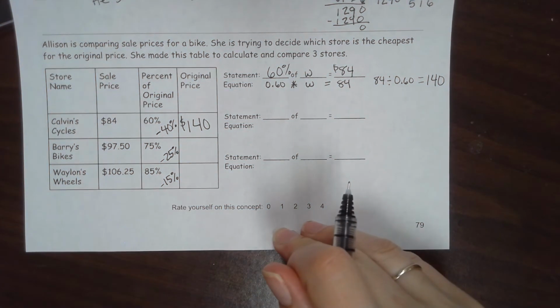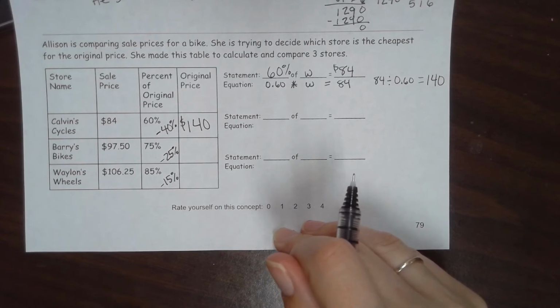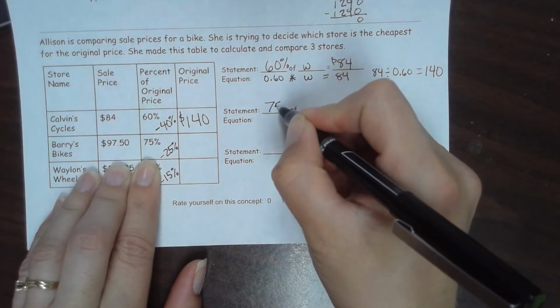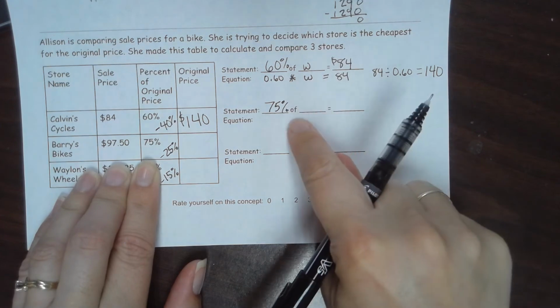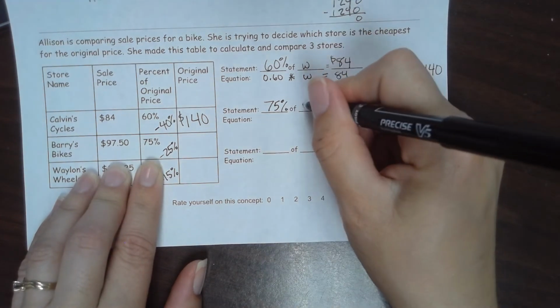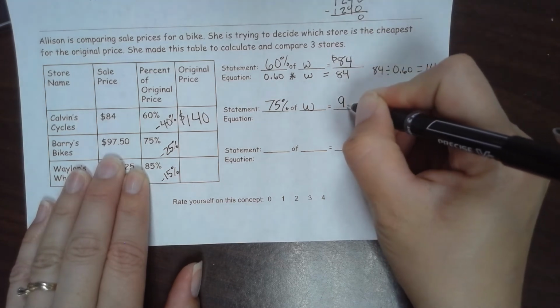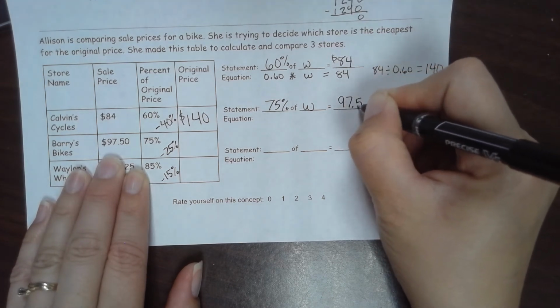So we're trying to decide which store is the cheapest for the original price. If she had to pay full price, which one is charging the least? Okay, let's look at this one. 75% of the whole price of the bike, which we don't know yet, is equal to the sale price, which is the part of $97.50.